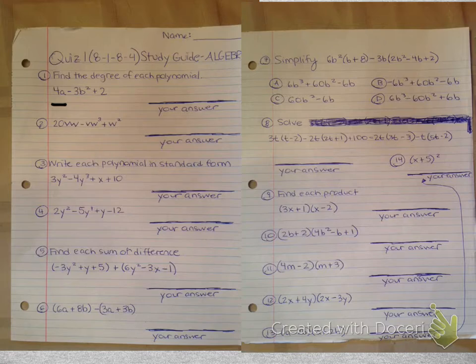If it's a number, such as 2, the exponent is 0. So if you look at each exponent in this problem, you have a 1, a 2 with the b, and then a 0. So the highest one is going to be the 2. So you're going to say that this is a second degree.